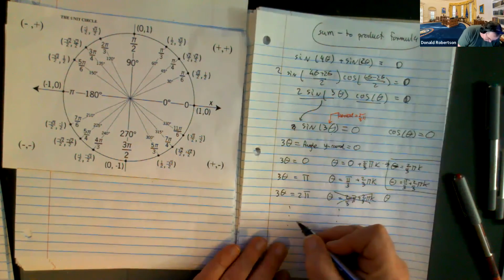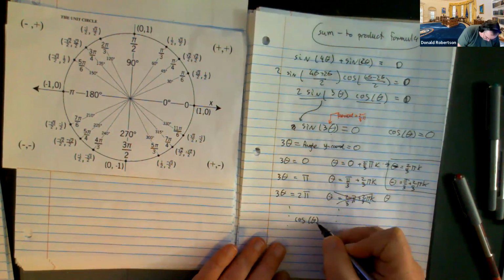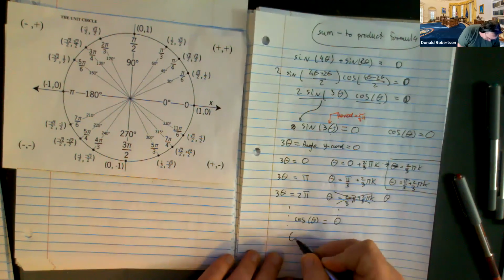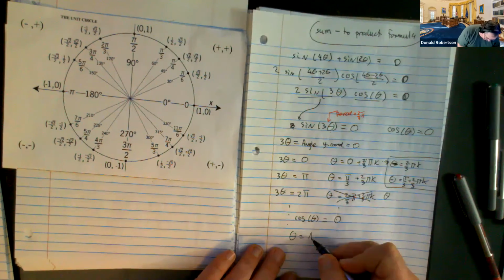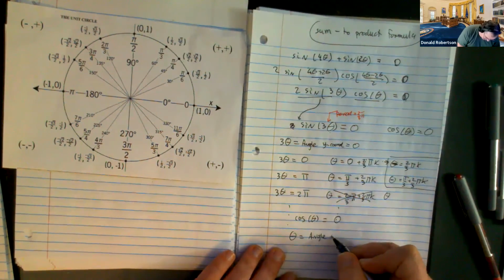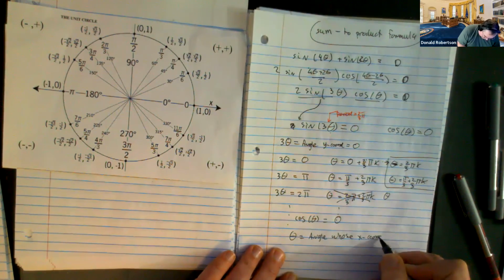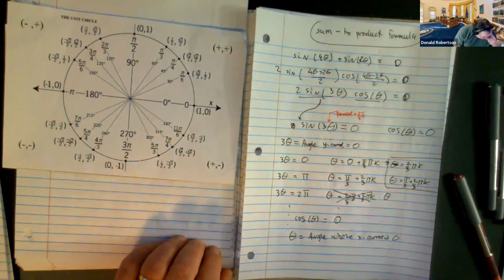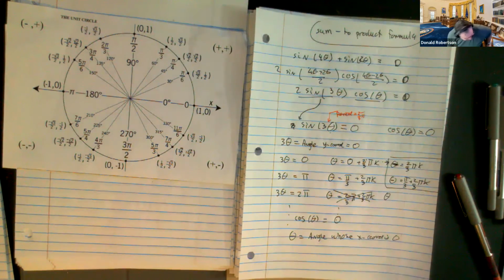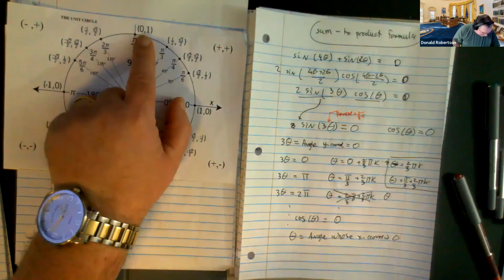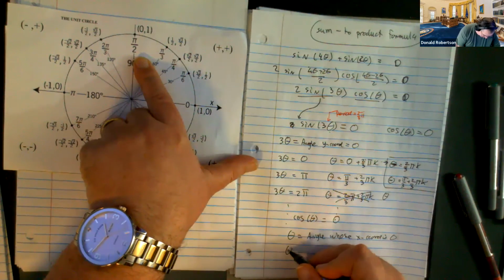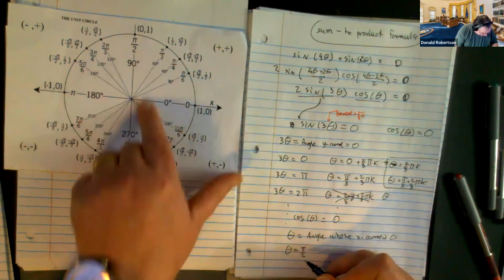Now I have a cosine of theta, which is a bit unfortunate. The angle I'm looking for here is an angle whose x coordinate is 0. The ones that have an x coordinate of 0 are pi upon 2 and 3/2 pi.